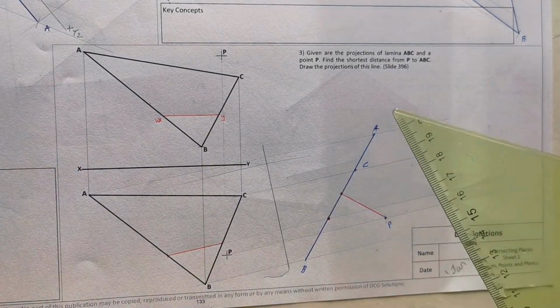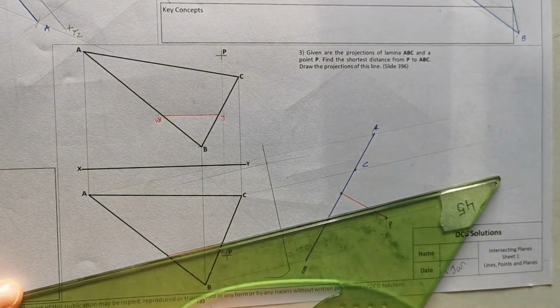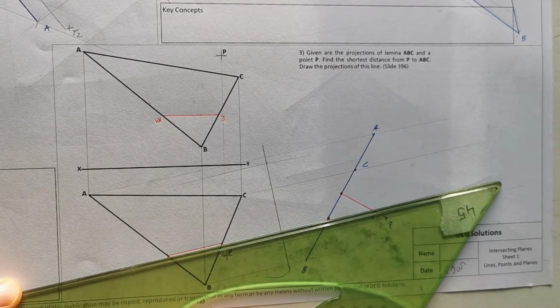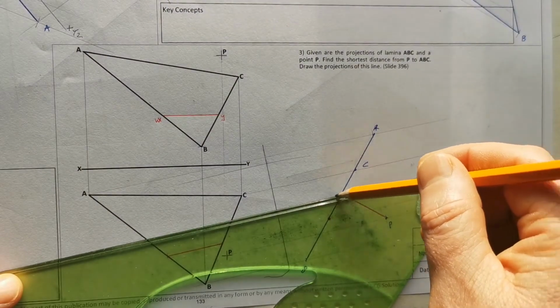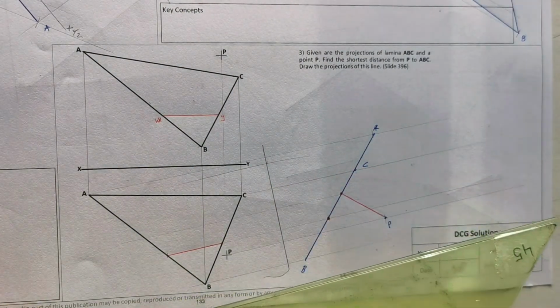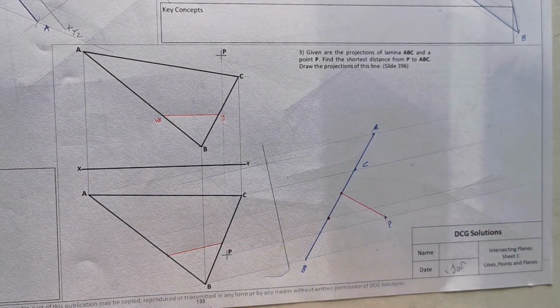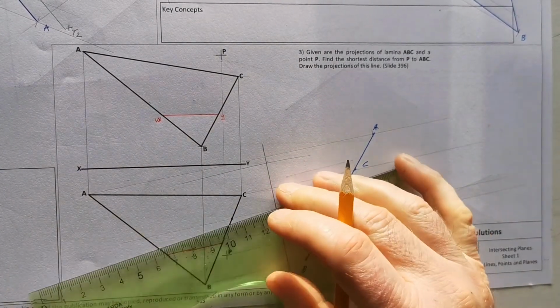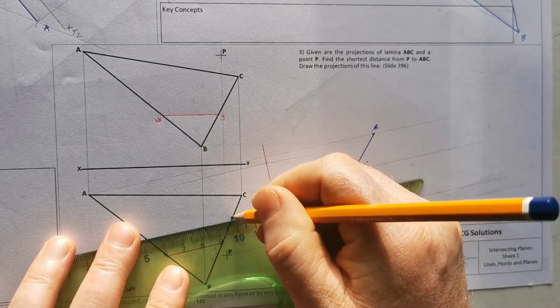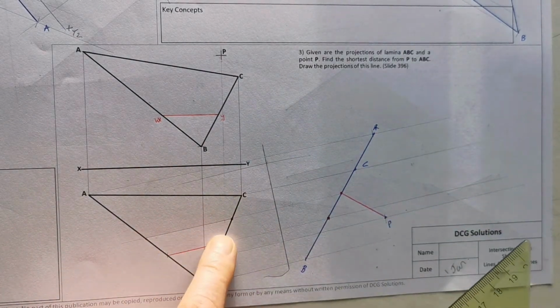So when I project that back, okay, so somewhere between here and there, somewhere on this line, I'll just put that line in a little bit heavier, somewhere on that line is my solution.